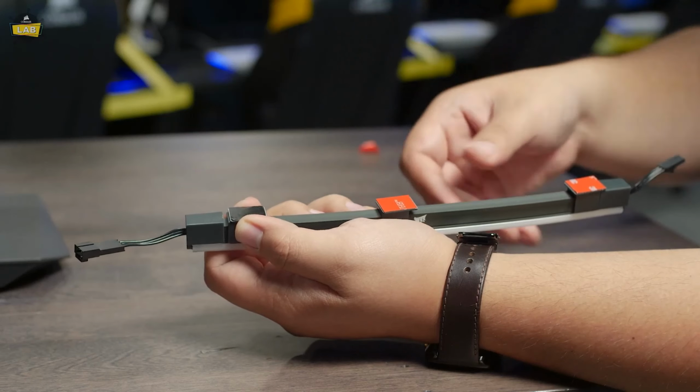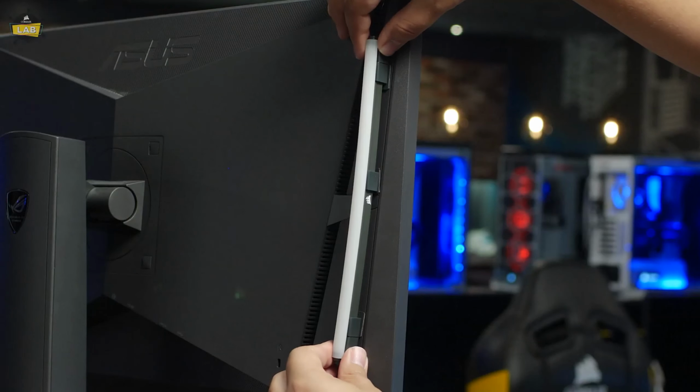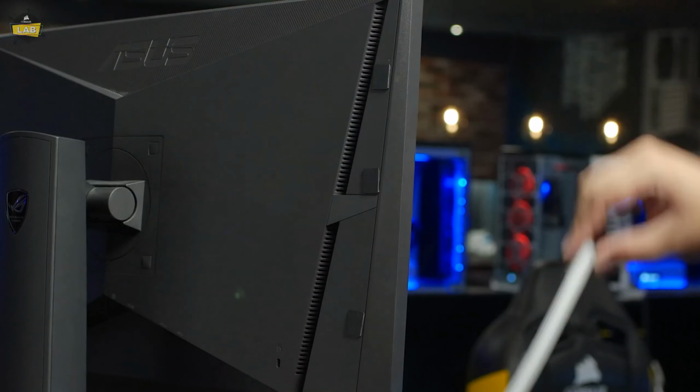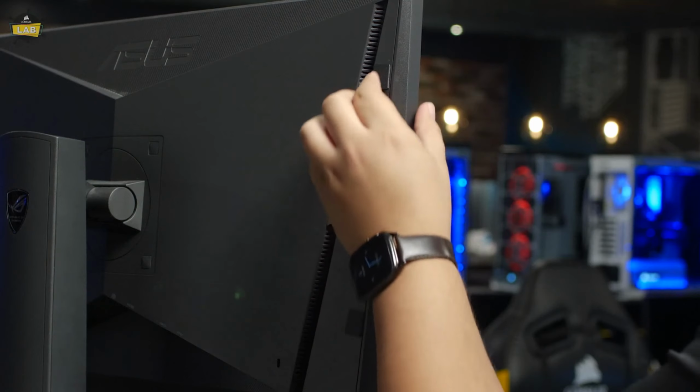Peel the backing off the adhesive side of the plates and set the strip in place on the back of your desk or monitor. Next, remove the LED strip from the plates so you can press firmly on each one to ensure proper adhesion. Repeat this process for each LED strip.